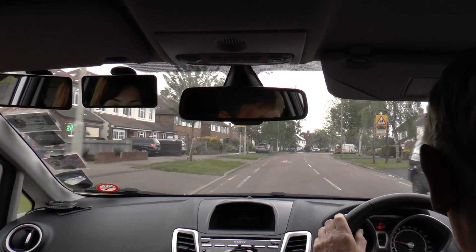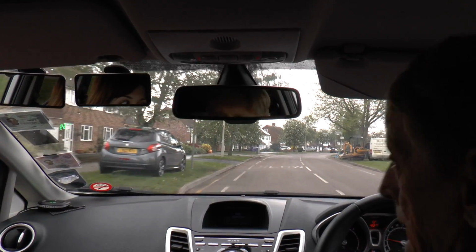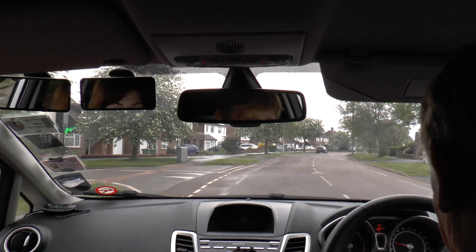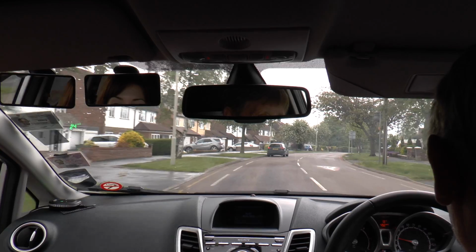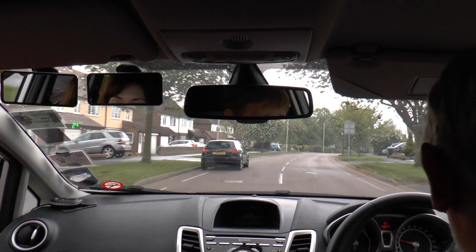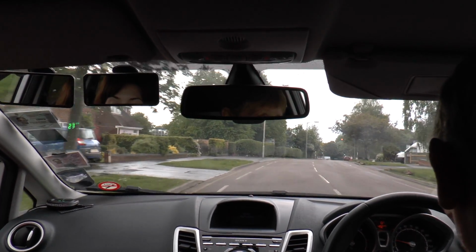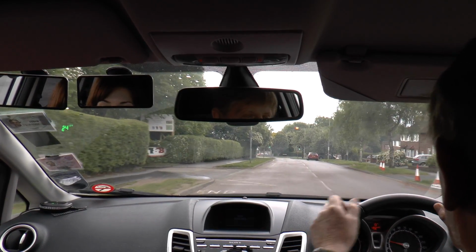Would you always signal 6, 7 car lengths, Tony? You try to. What answer are you looking for, Tony, man? Empathy. Show me some empathy, yeah? Would you always signal 6 to 7 car lengths, Tony? I would do, yeah. Okay, good. But I wouldn't, would I? No, it's not cast in stone, is it? Now turning right. Okay.